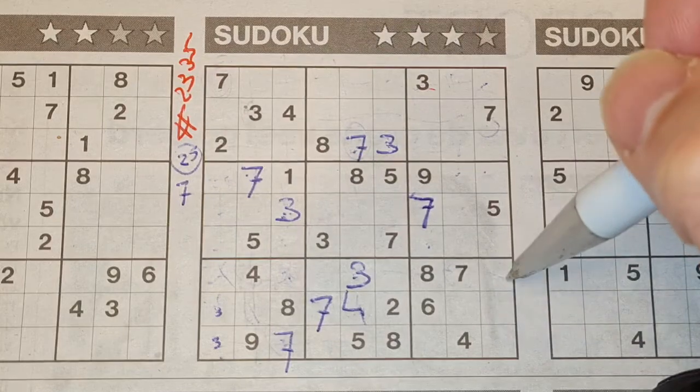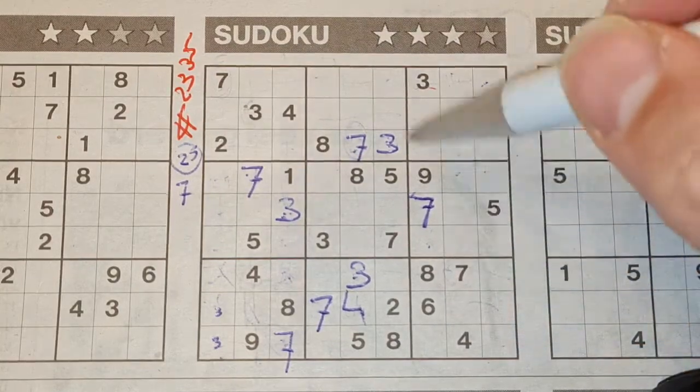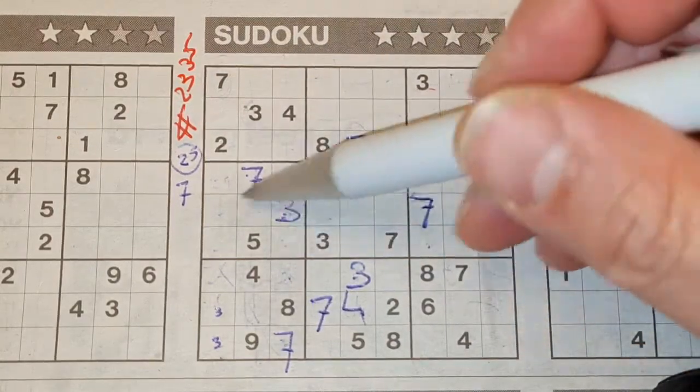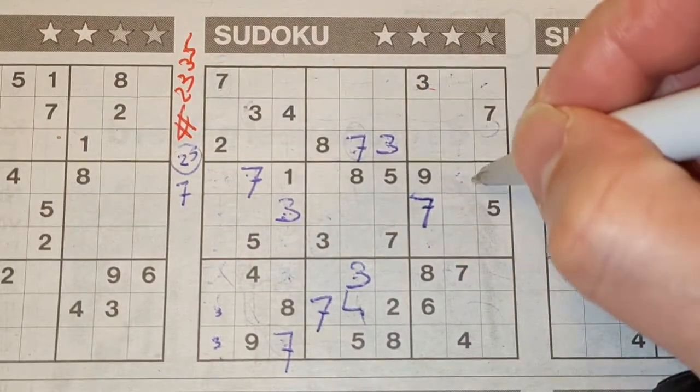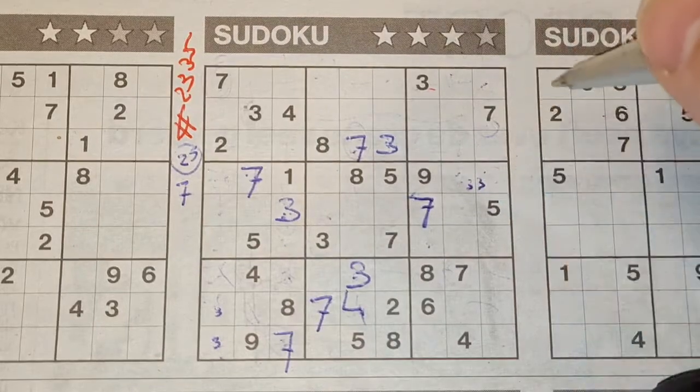Then 3 in this row, 3 in the middle row, so in the row above, the only 2 places for the 3 could be here, could be there.